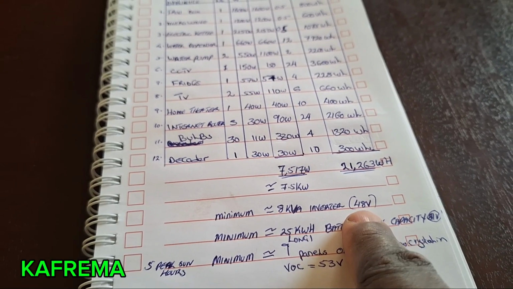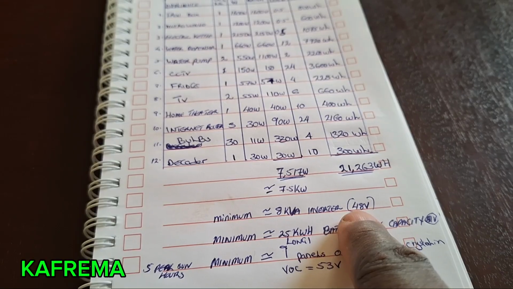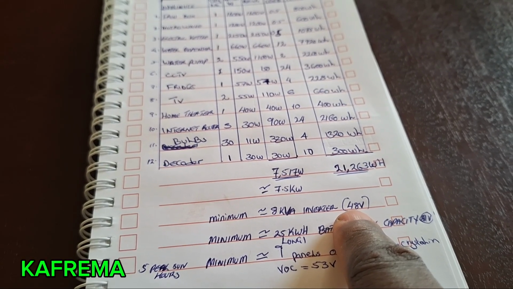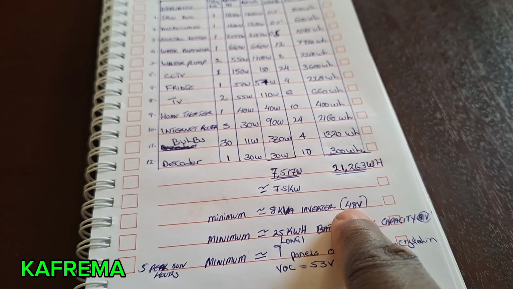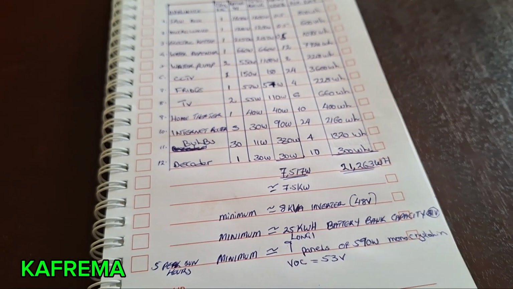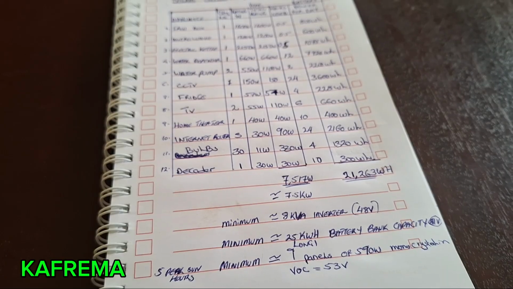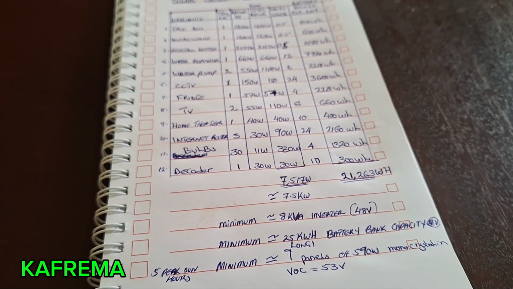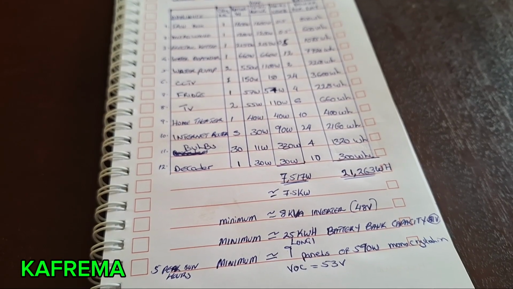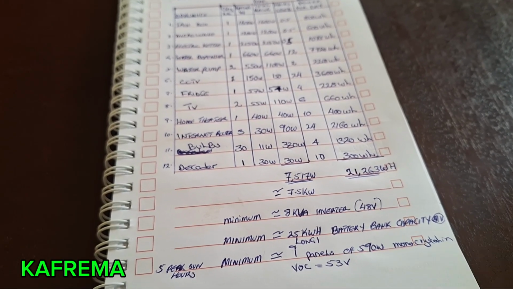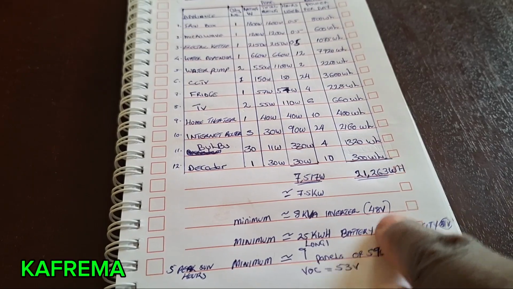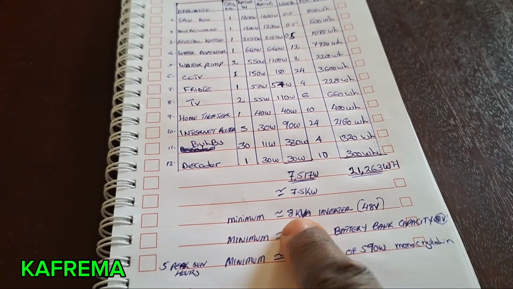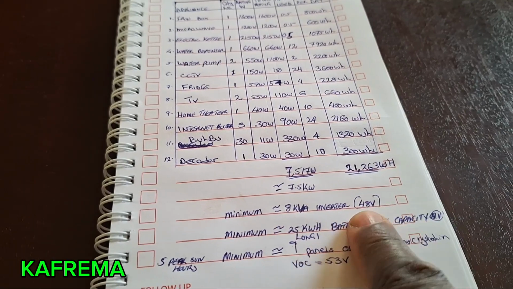Sorry, I'm going too deep, but for you to get this, we have a formula for calculating current and voltage. Current is the determining factor of the size of cable. You hear a technician telling you that you require 35 millimeter or 50 millimeter. This is determined by the voltage and the power to draw from that battery. This is power, this is the voltage.